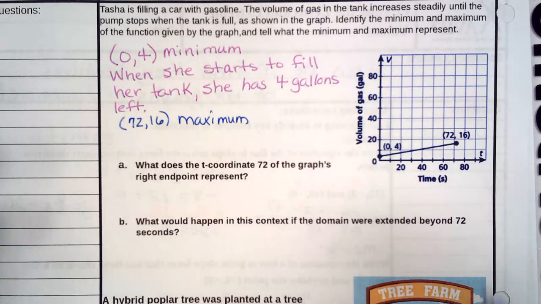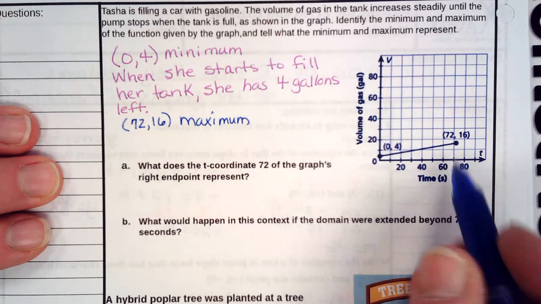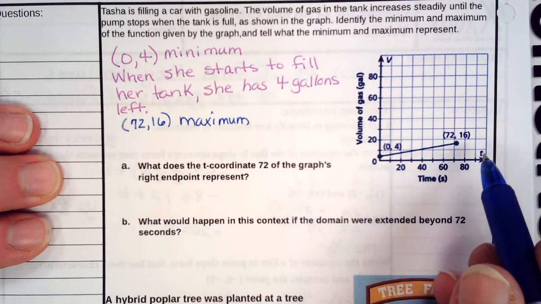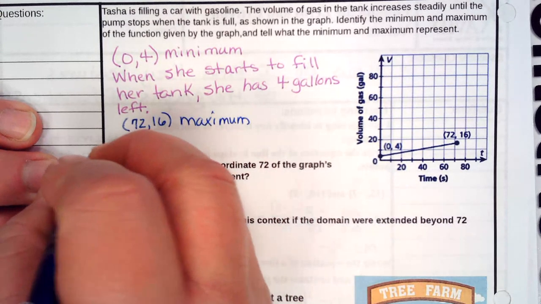So after 72 seconds, there's how many gallons of gas? 16 gallons.